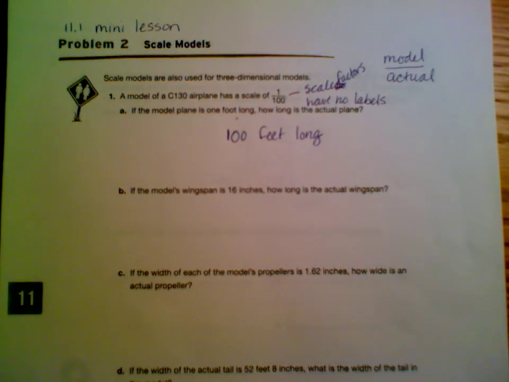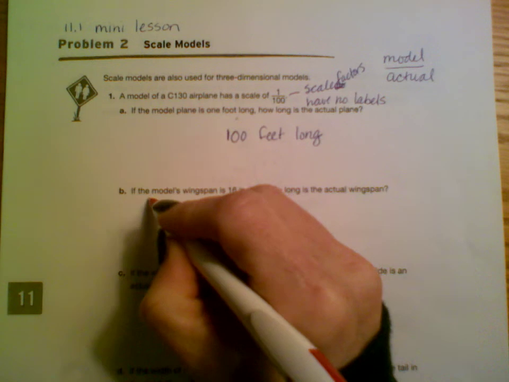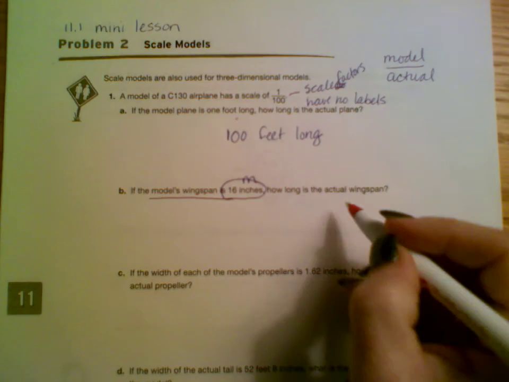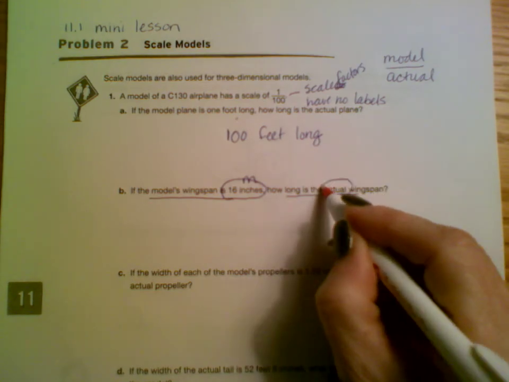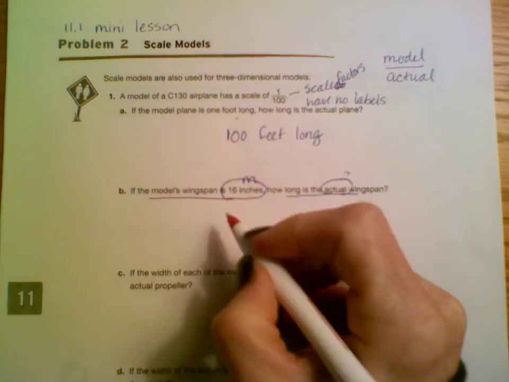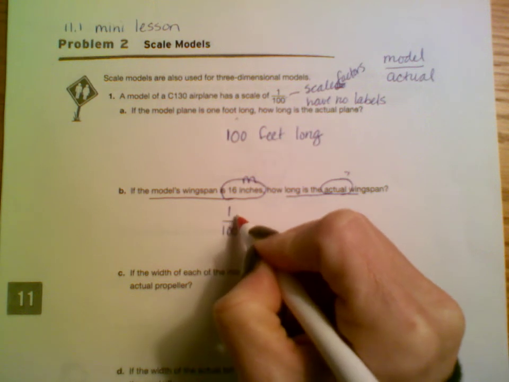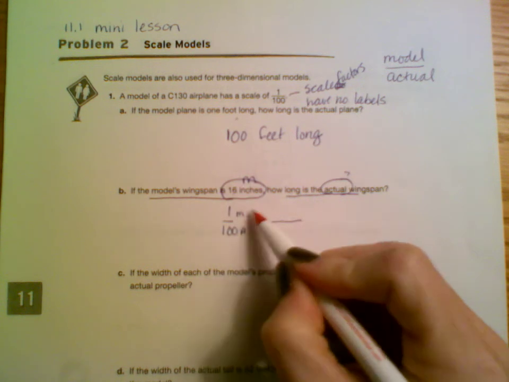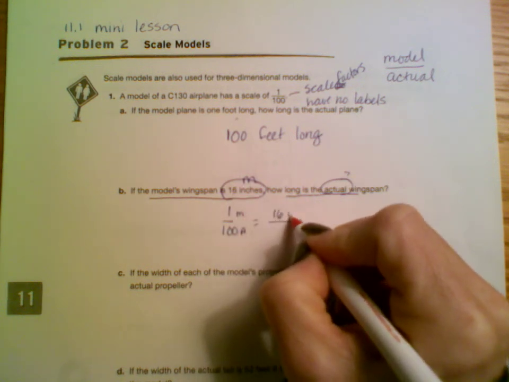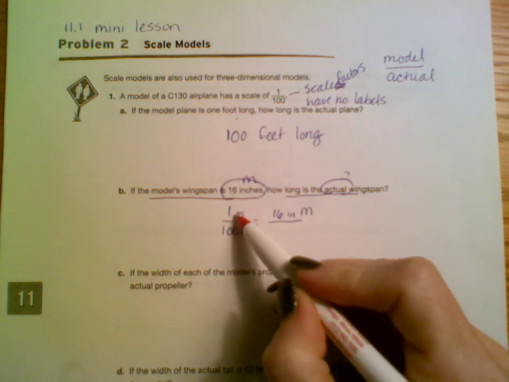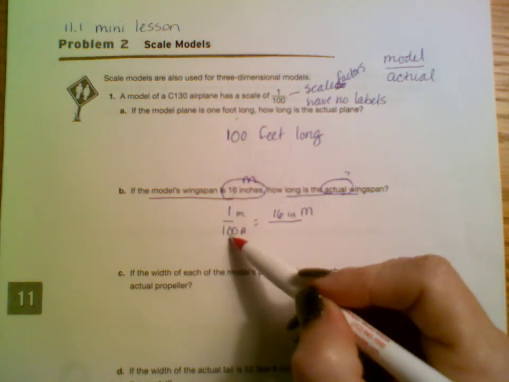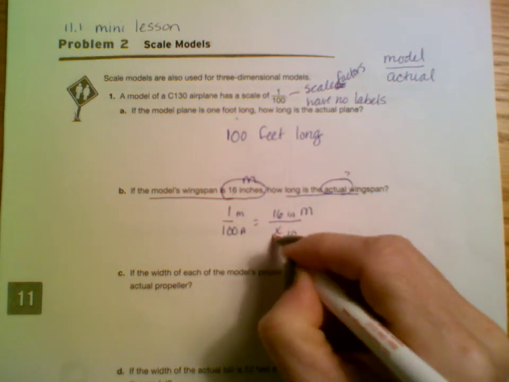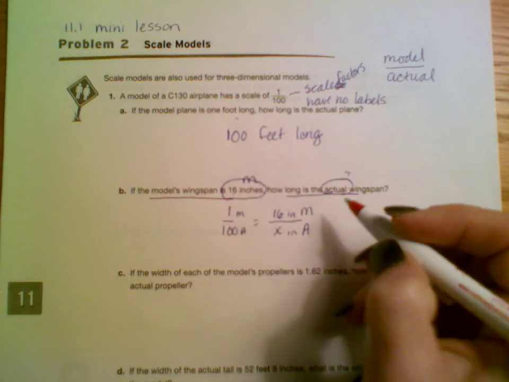So if the model's wingspan is 16 inches, so this is talking about the model, I'm going to just put an M there. How long is the actual? So this is what we're trying to find out. I'm going to use this, 1 over 100, and I'm going to say model to actual. Model goes on the top, so 16 inches is the model. Now remember I said when there are no labels here, it means they're the same. So since this is inches, this answer is going to be in inches, and that'll be the actual.